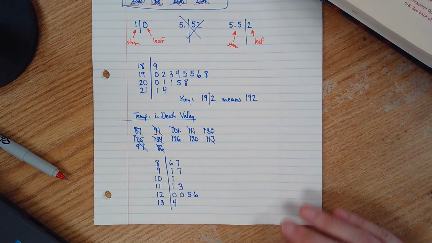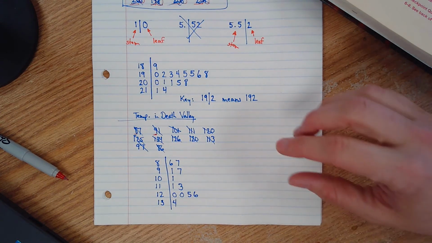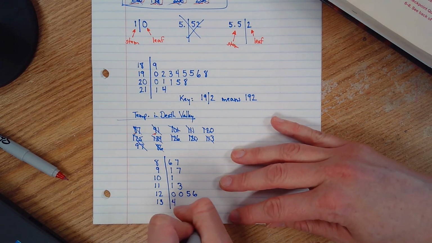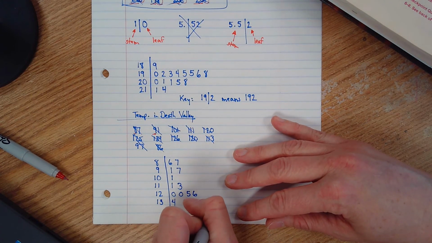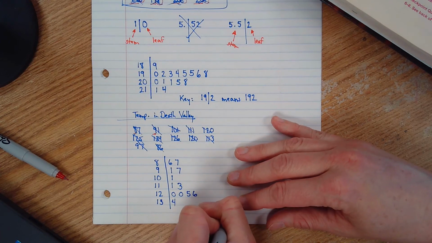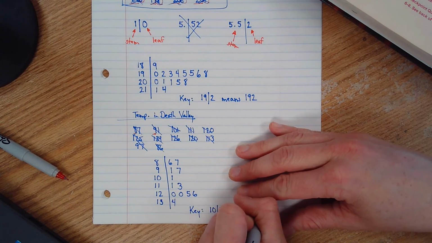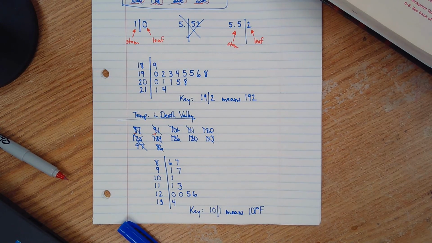So that's what your stem and leaf plot should have looked like, almost, because we can't forget the key. And I'm going to say that that means 101, that 10 for the stem and 1 for the leaf means 101 degrees Fahrenheit. So that is how you create stem and leaf plots.